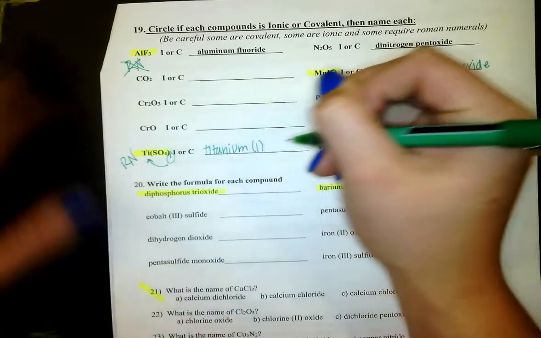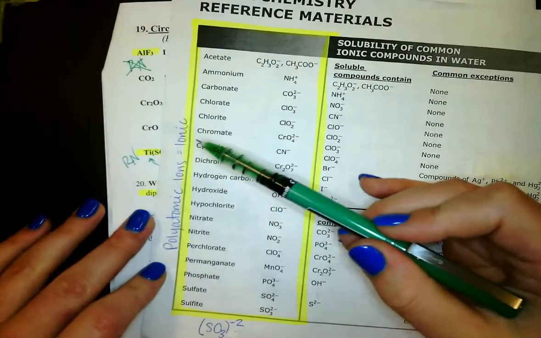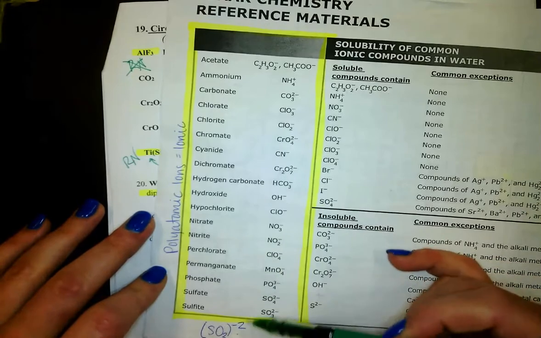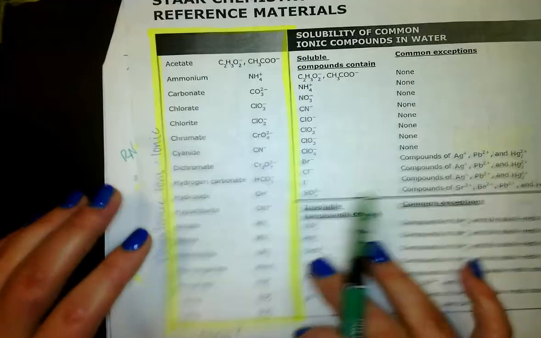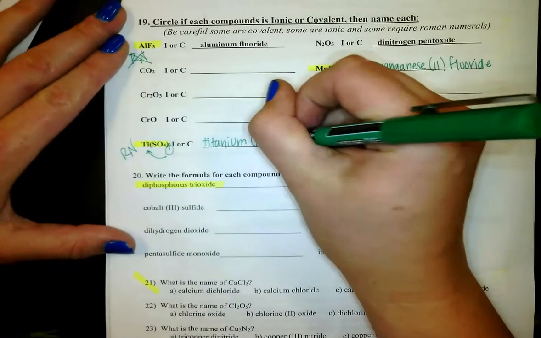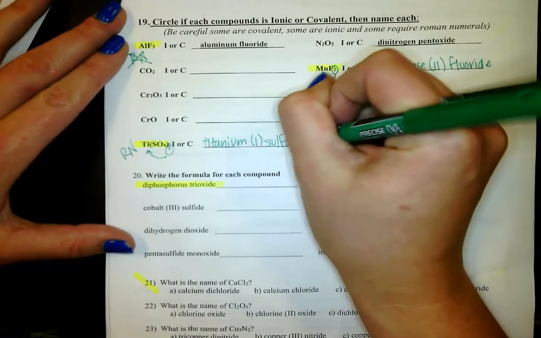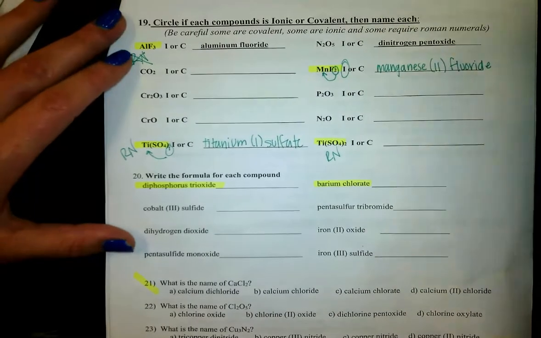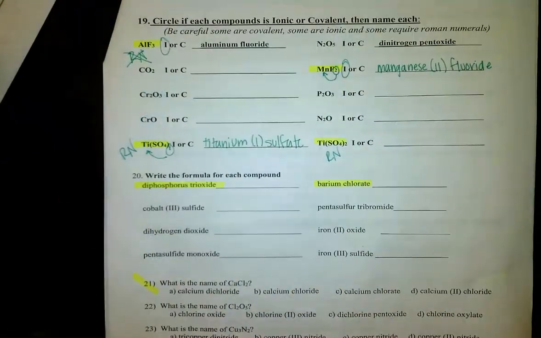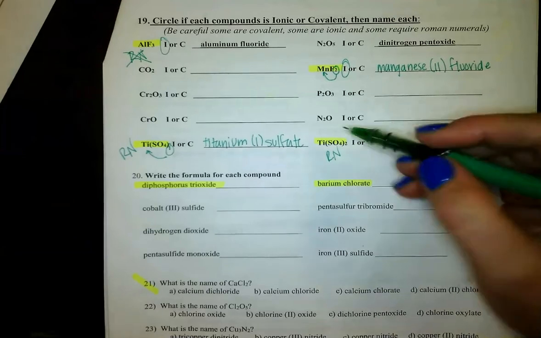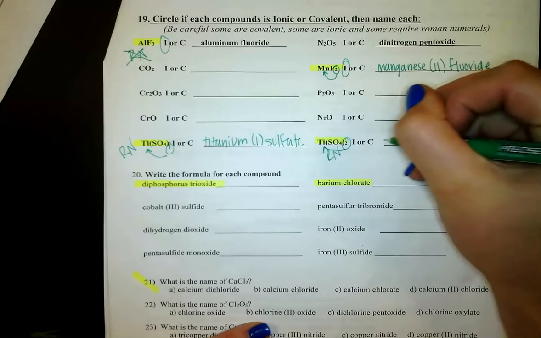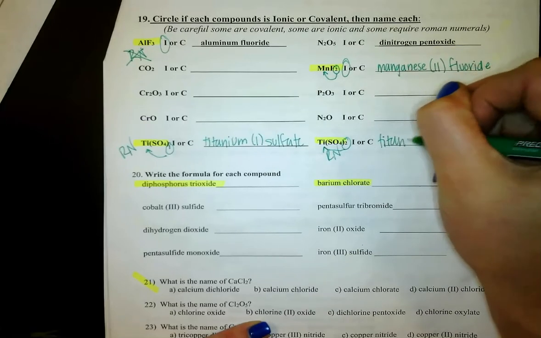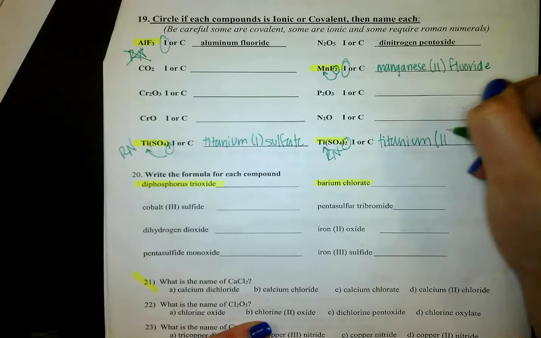1, and SO4. If you look on the back of your periodic table, you should have a list of polyatomic ions, which are ionic. And what did I say? Oh, SO4. SO4 is down here, so that's sulfate. So titanium 1 sulfate. Forgot to say that manganese is ionic as well. Same thing with this one, it's ionic. Okay? And I'm going to do the same thing with this one over here. However, I have a subscript of 2 this time that's going to go with my titanium. So it's going to be titanium 2 sulfate.